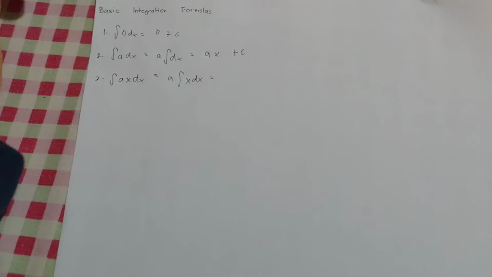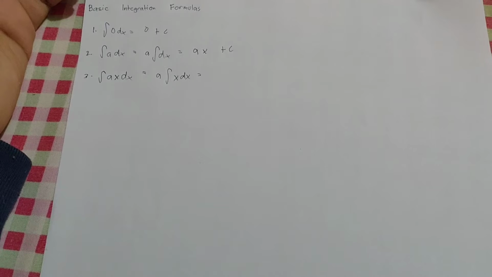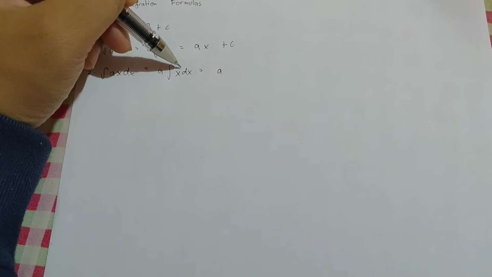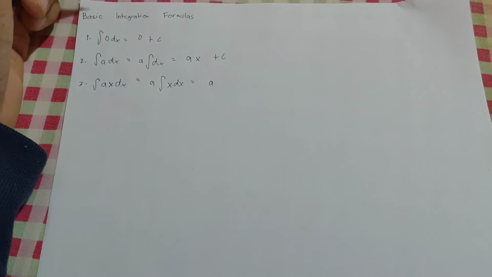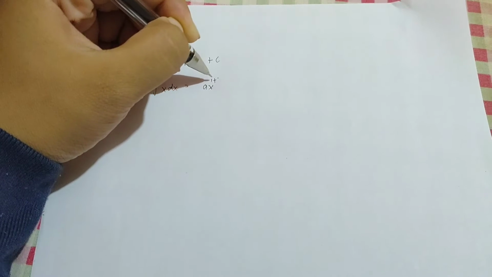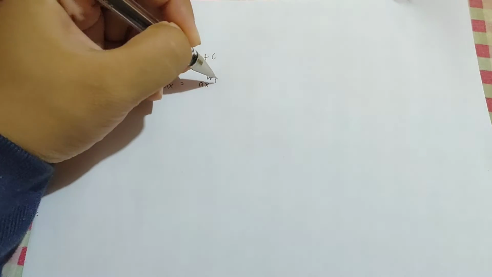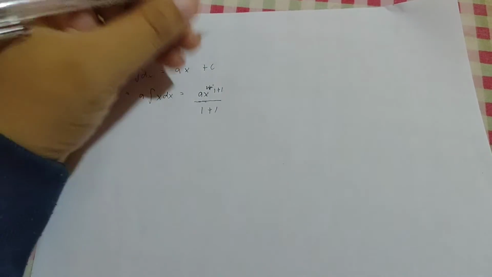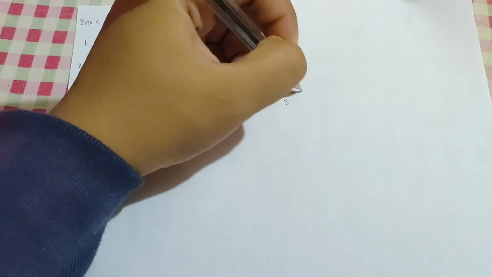We all know that in x, there is a hidden 1. So, what we are going to do is copy the a, and there is a 1 right above the x. We will add 1 to the exponent, 1 plus 1, and then the denominator also 1 plus 1, plus c. Our final answer is ax squared all over 2 plus c.